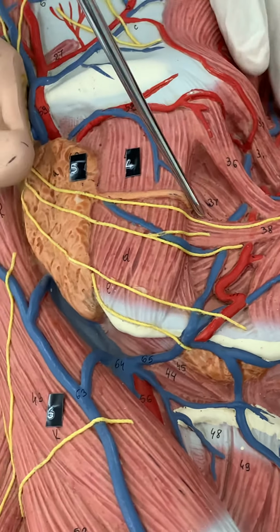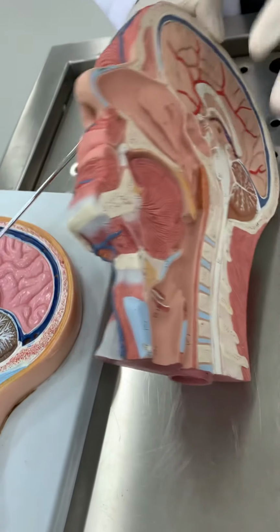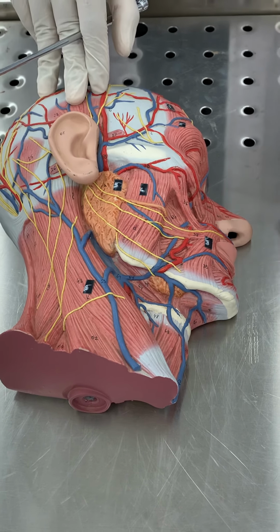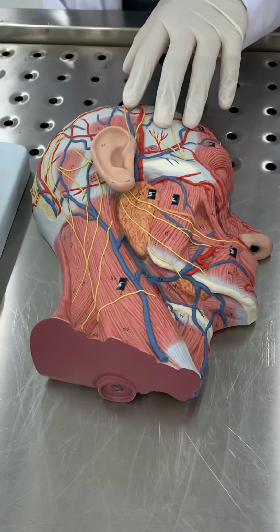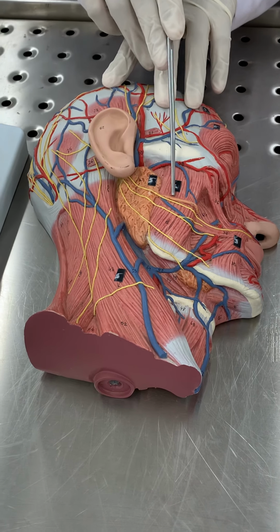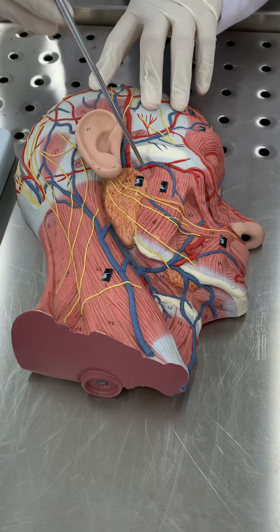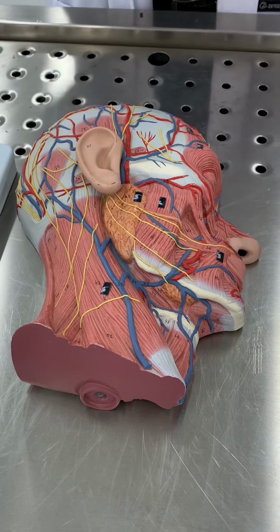After piercing buccinator muscle, inside in the oral cavity it will open opposite to the upper second molar tooth. So you should know how this parotid duct is going and where it is opening. And what is important is what are the structures present within the parotid gland.